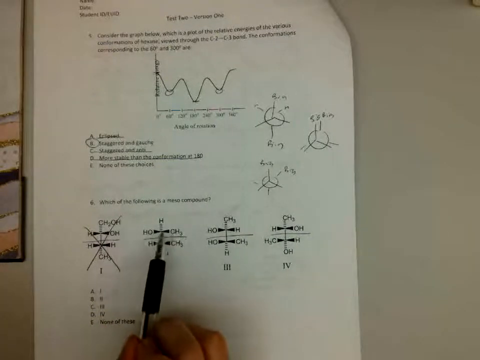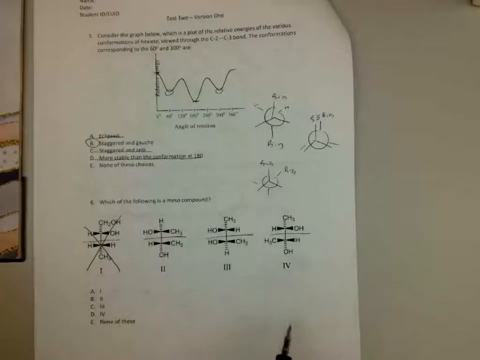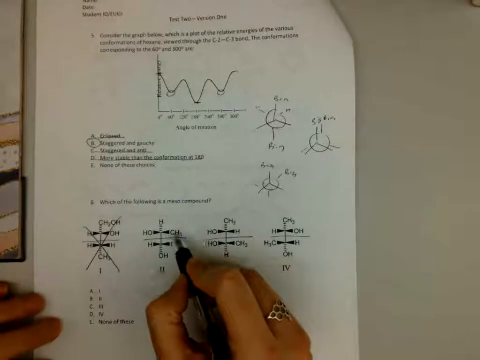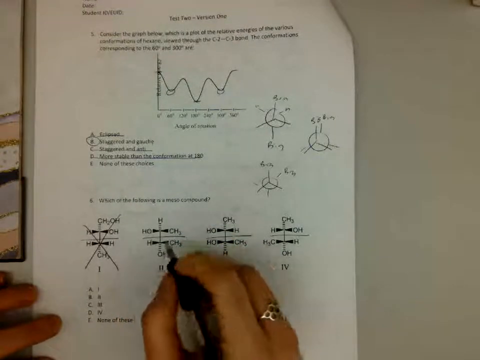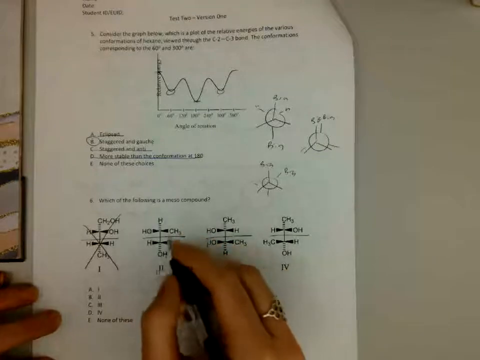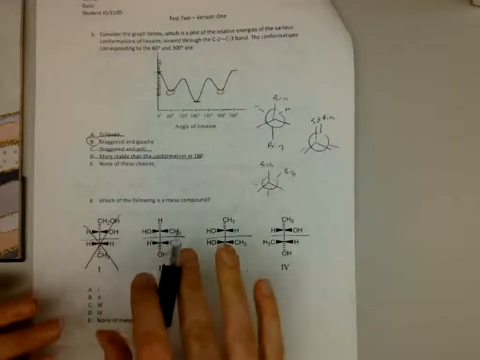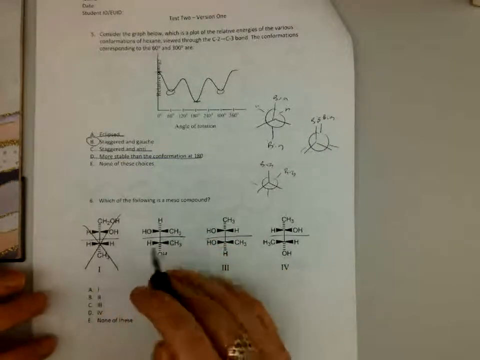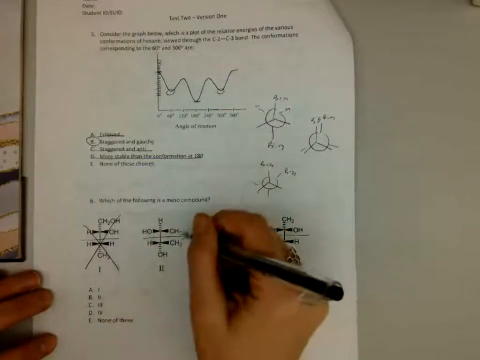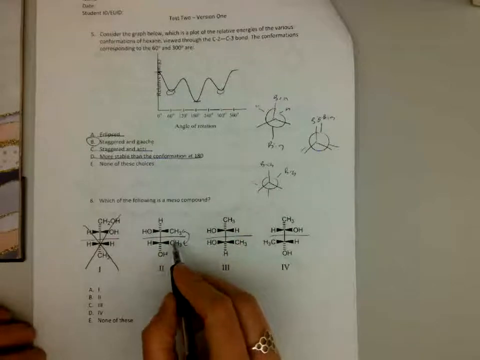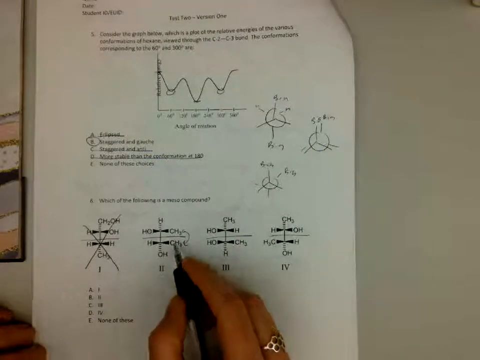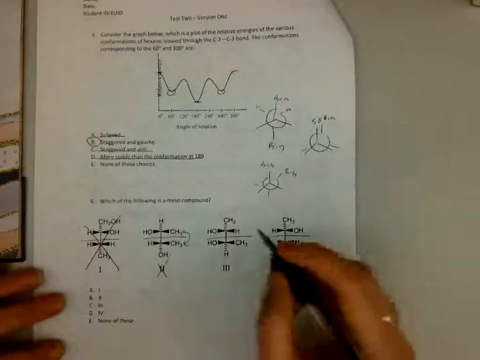All of these have CH3, OH, and hydrogen attached to each point. So then we want to see if there's a mirror image across. Now these CH3s are already lined up and these two are not. So there's no way that this could ever be a mirror image. Even if we rotate it, it doesn't matter. This is not going to be capable of reflecting across because this is already reflecting across and these two aren't. So if you change anything with these, this is going to change. So this can't be a meso compound.